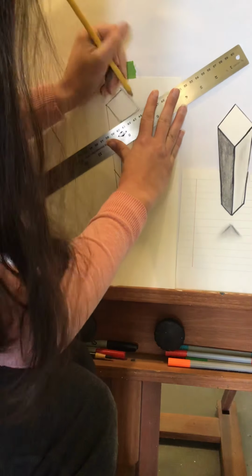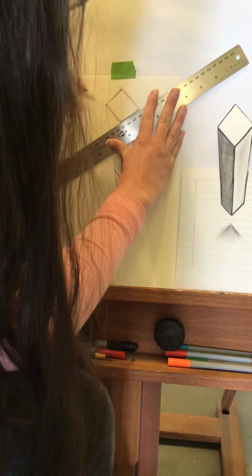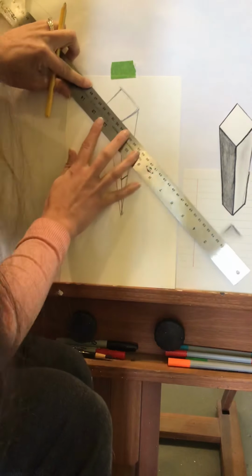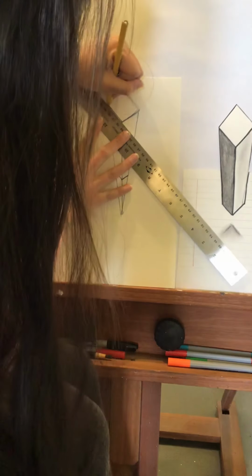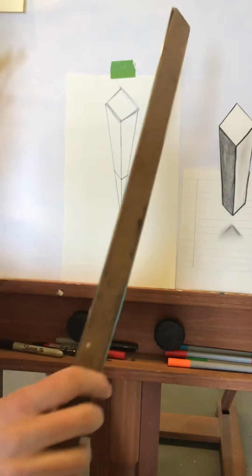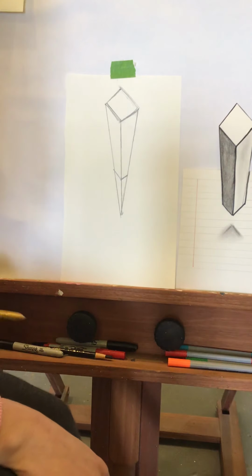Again, if you want to go back and make any of your angles a little bit stronger with your ruler, like I'm going to do right now, you can certainly do that. If you don't have a ruler, just do the best you can.